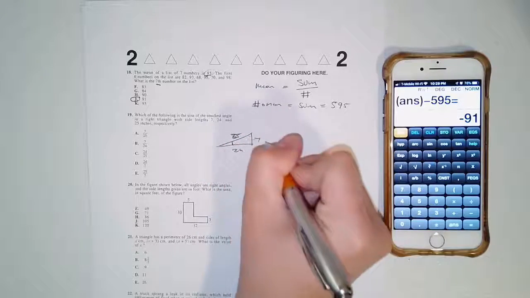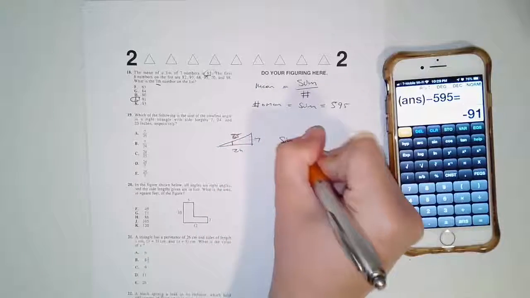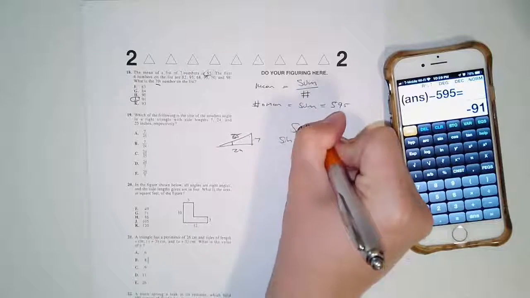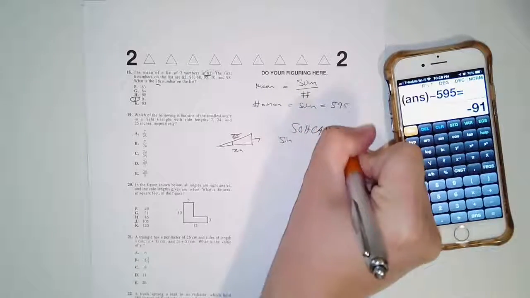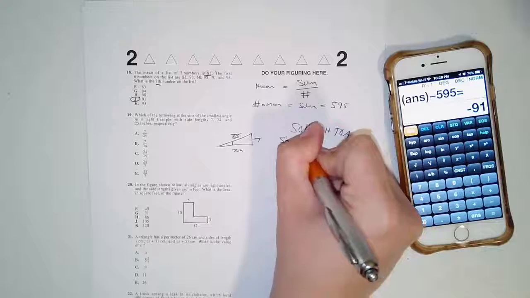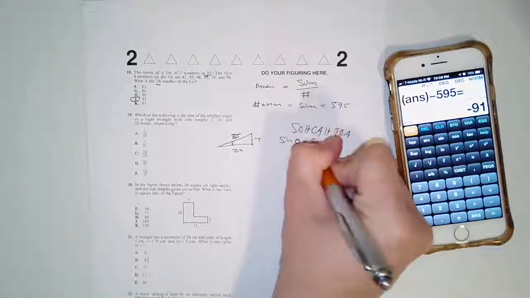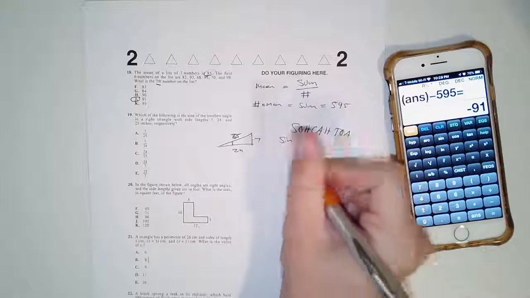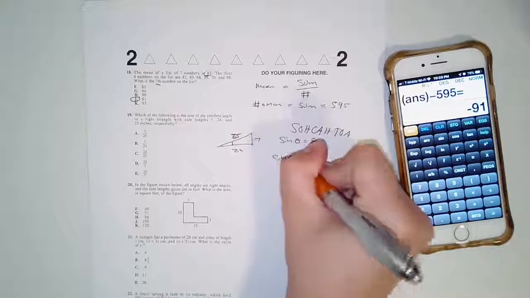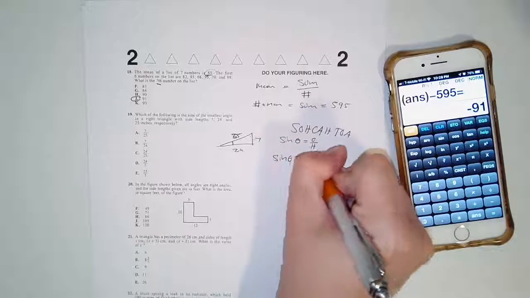So the sine of the smallest angle, remember the smallest angle is always opposite the smallest side. So the sine, remember, is SOHCAHTOA. So the sine of the angle equals the opposite over the hypotenuse, which in this case means the sine of the angle equals 7 over 25.